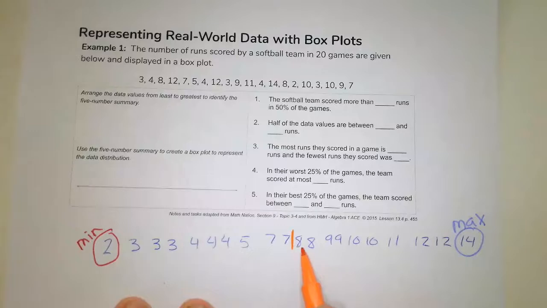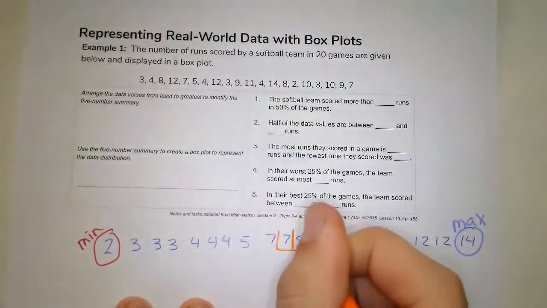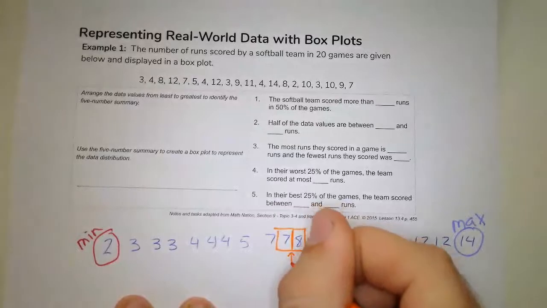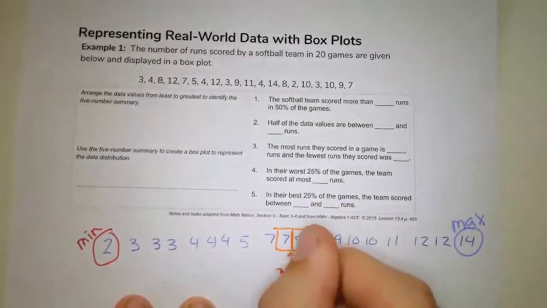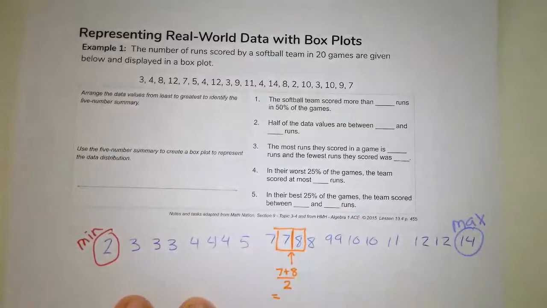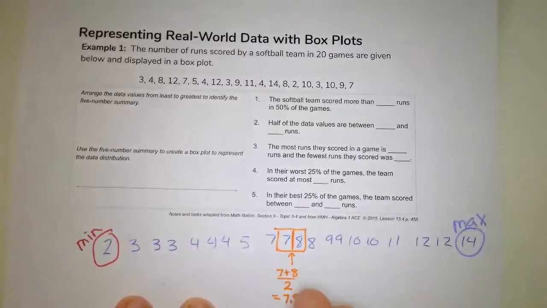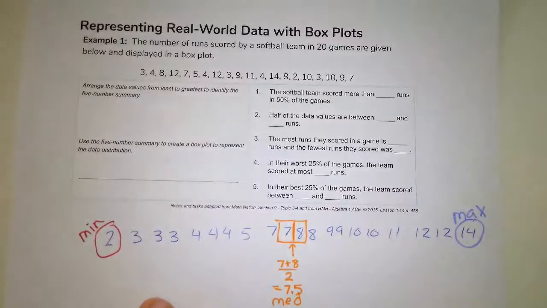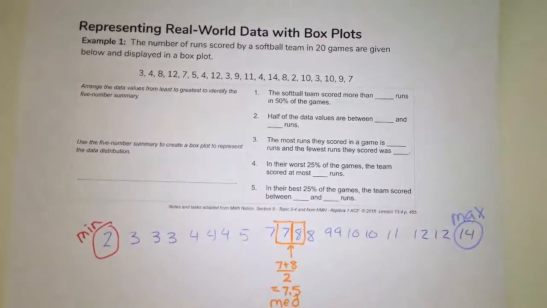So we have two numbers that are the median. We have a 7 and an 8. Basically what we're going to do is find the number that is in the middle. So if we do 7 plus 8 and then divide it by 2, we're going to get 7.5. That right there is our median, 7.5.